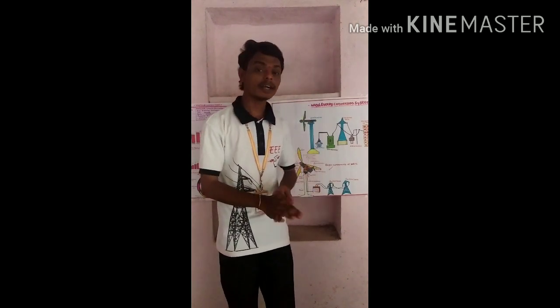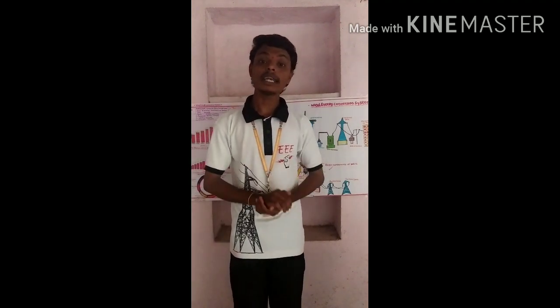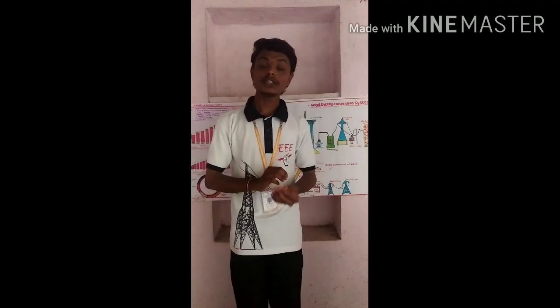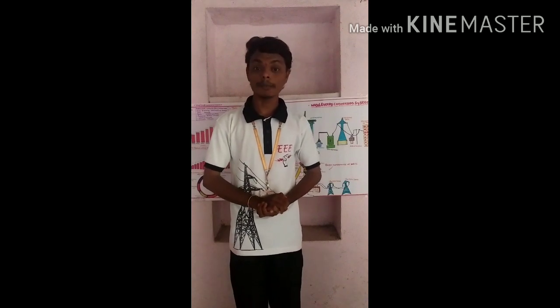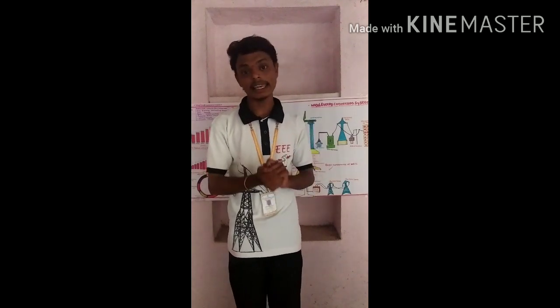Okay, this is the function of the gearbox. Next component is the high speed shaft. It is used to transmit the rotational work from the gearbox to the generator.